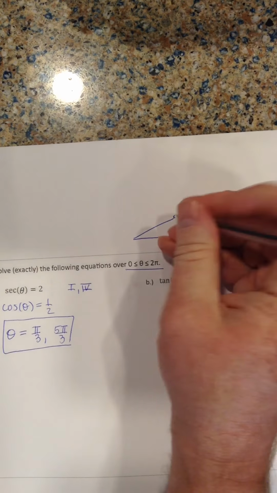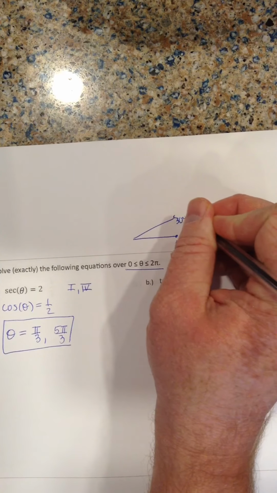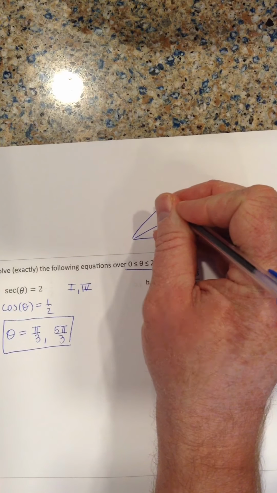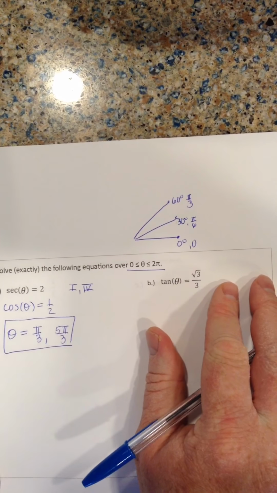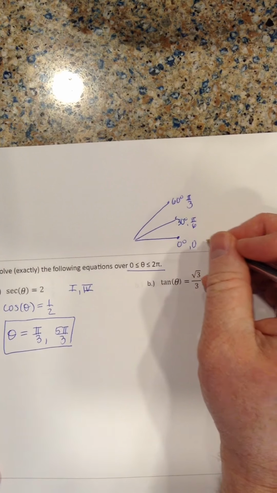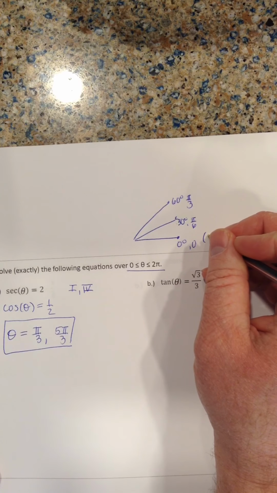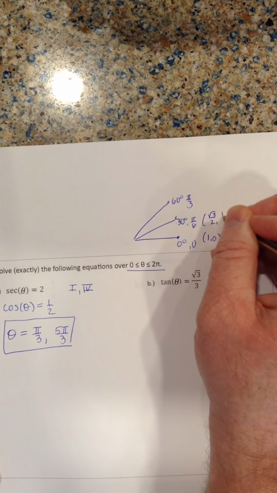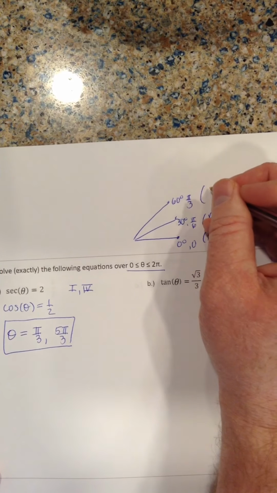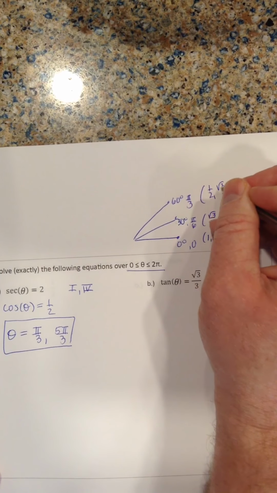So 30 degrees, or pi over 6. And that's about 60 degrees, or pi over 3. And the values there are 1 comma 0, root 3 over 2 comma a half, and 1/2 comma root 3 over 2.